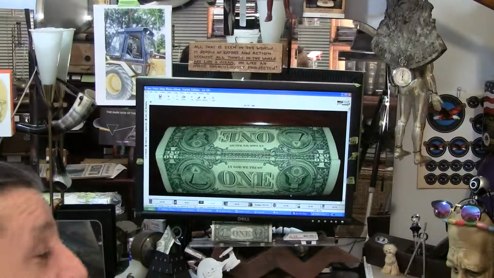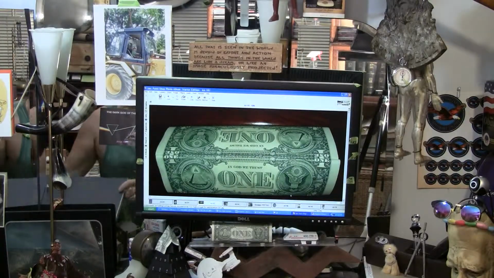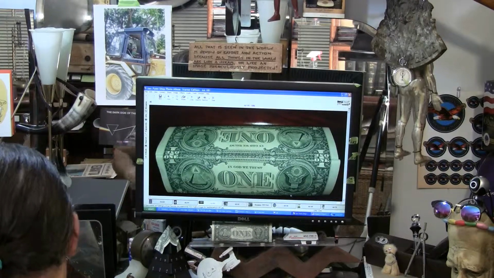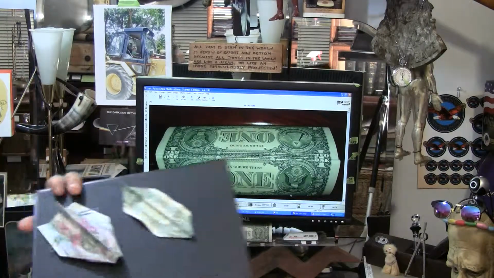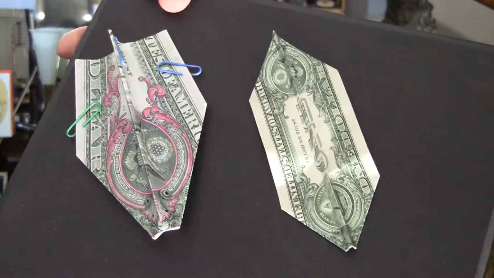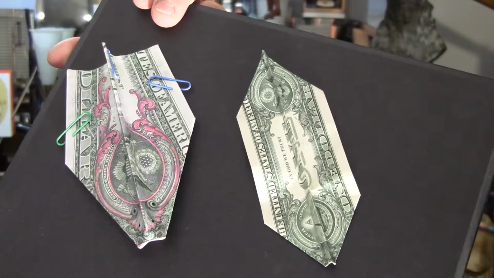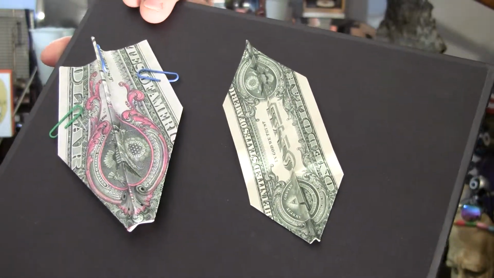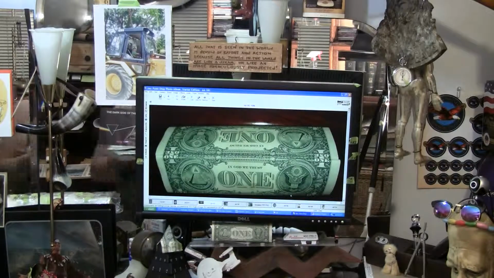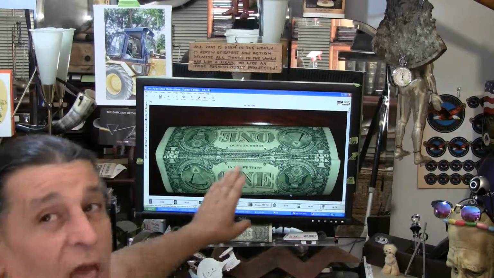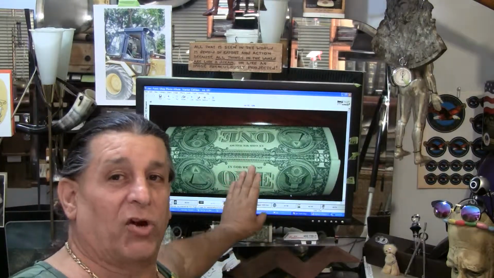And then there, of course, is the word 1 on the bill, where these two represent the lion, these two represent the bullock, and the 6-winged seraphim, or the ox, which are 2 of the 4 creatures that are spoken about in the book of Revelation.